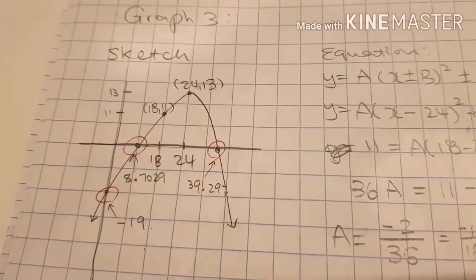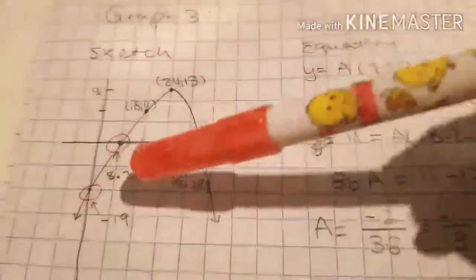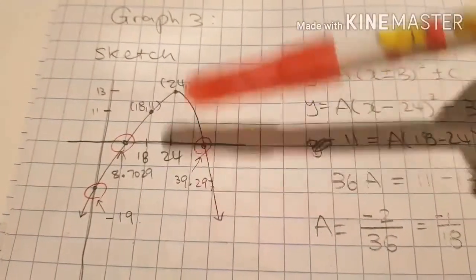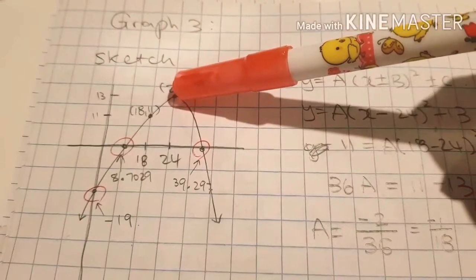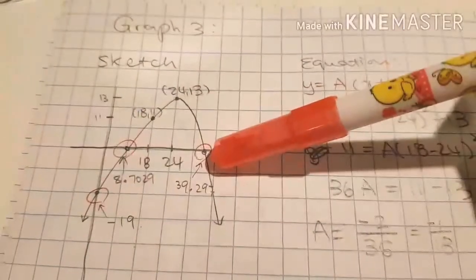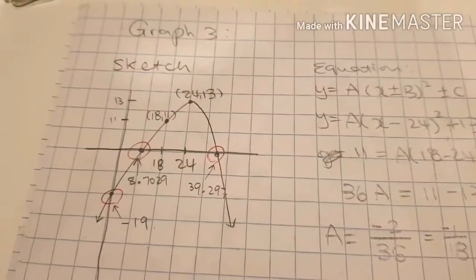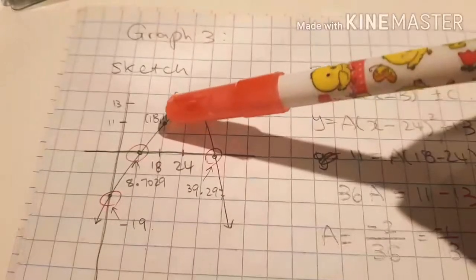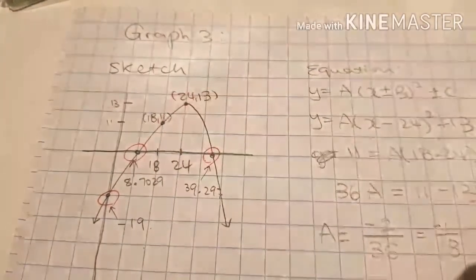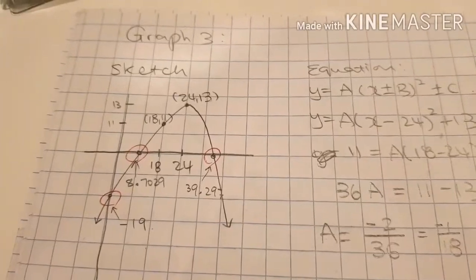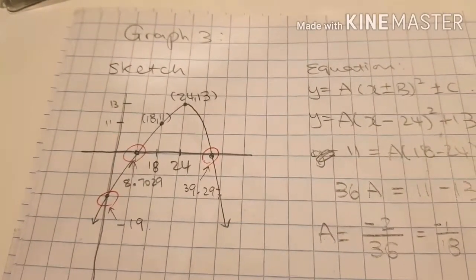Okay, just like this. Right, I am not scaling it. I'm just writing it down, indicating the important points, 1, 2, 3 points. And also this point was the linking point, 18,11. So I just indicated it in there.